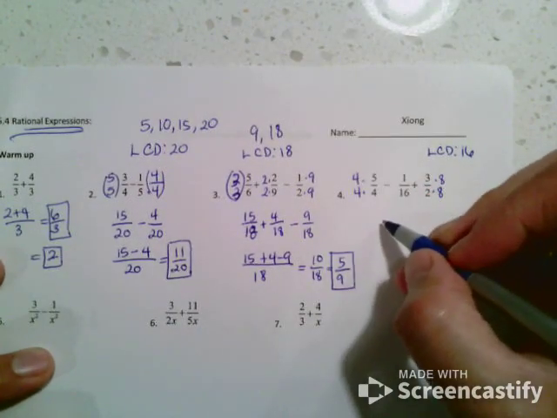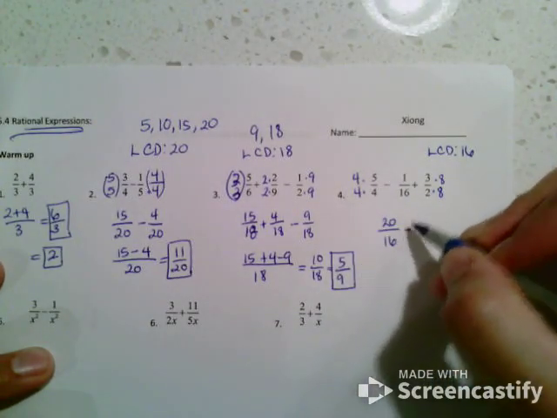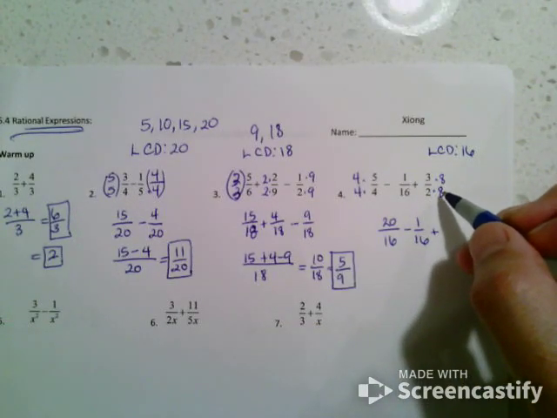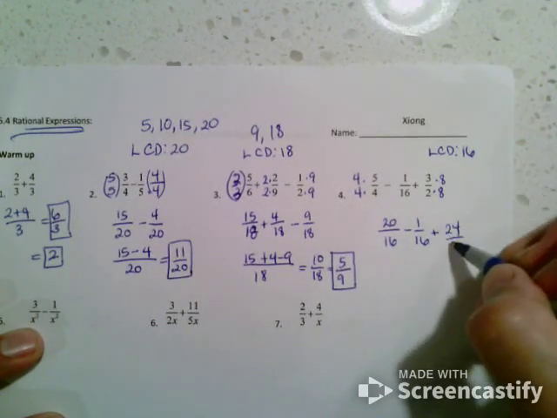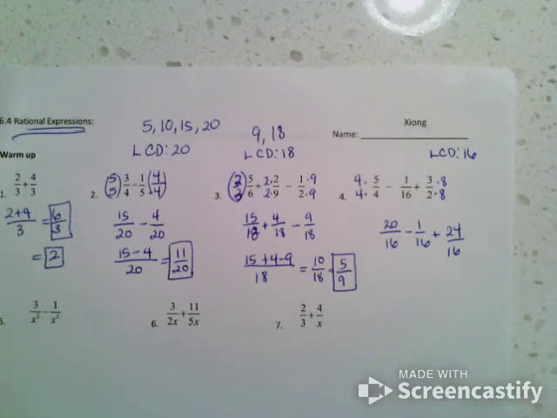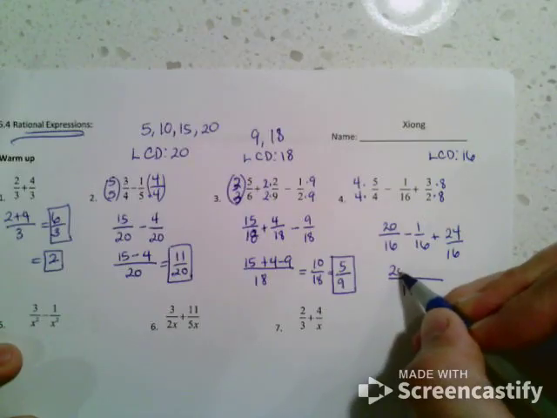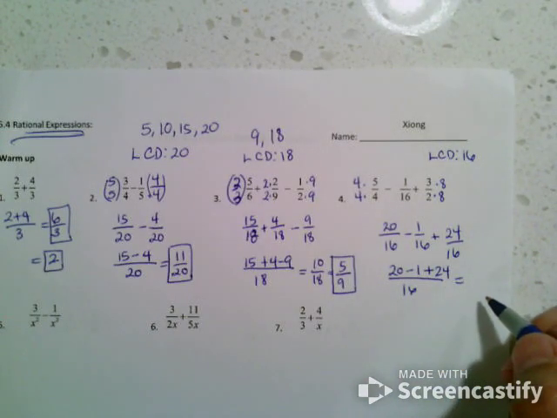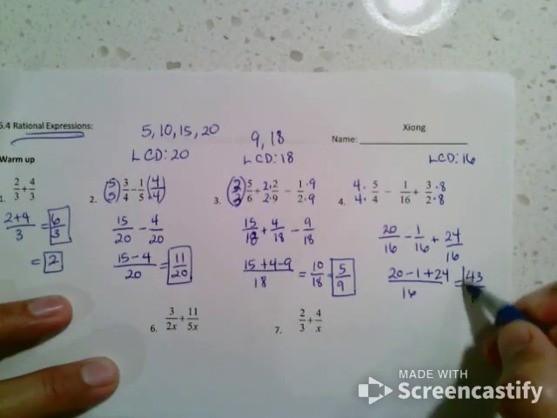So 4 times 5 is 20, 4 times 4 is 16, 1 over 16, and then 3 times 8 is 24, and then 2 times 8 is 16. Okay, so now I want to keep that denominator and add, subtract across, and we get 43 sixteenths.